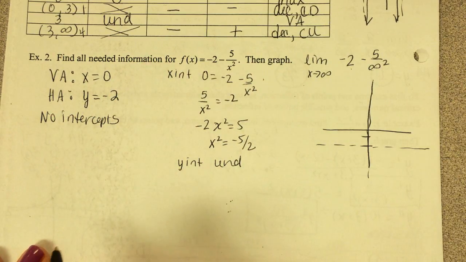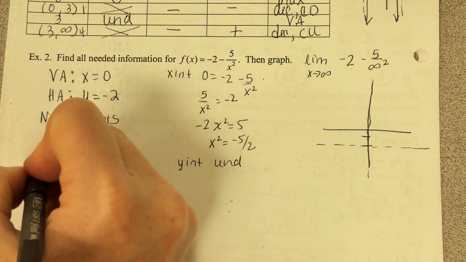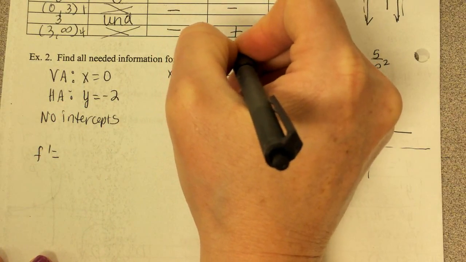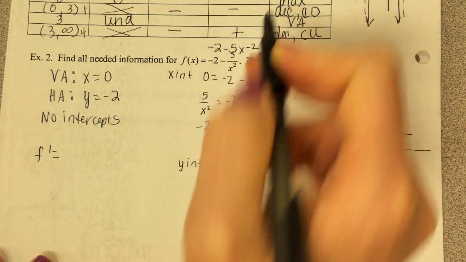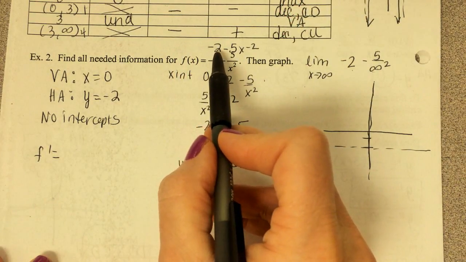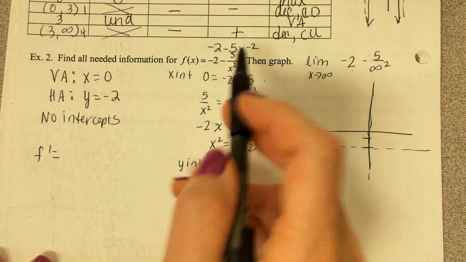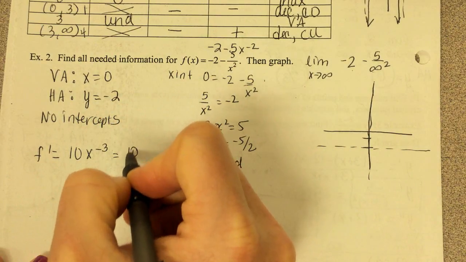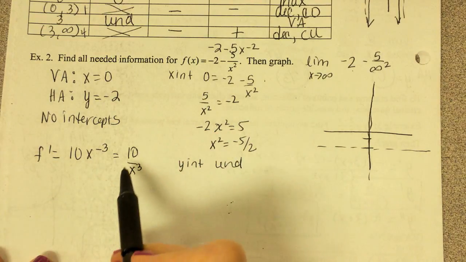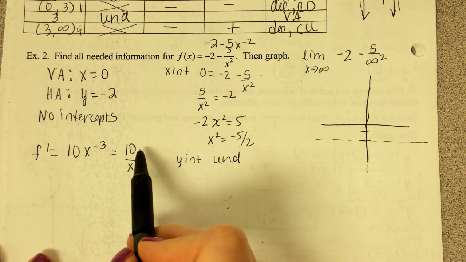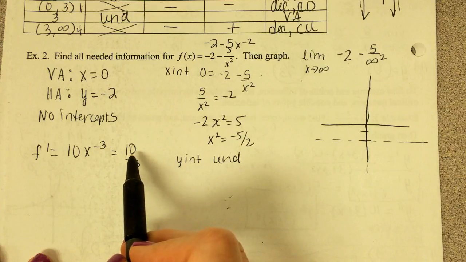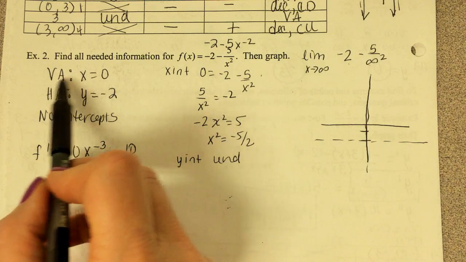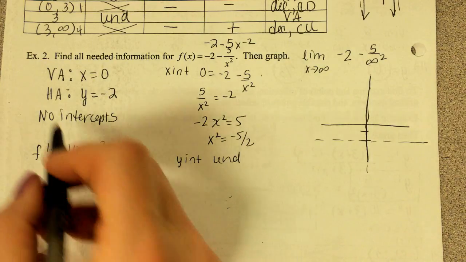All right, extrema, I'm going to have to find my first derivative. I'm going to think of this as -2 minus 5x to the -2. The derivative of a constant is 0, -5 times -2 is 10x to the -3. There's my first derivative. Critical numbers, whatever makes this equal 0. Well, this is never going to equal 0. It's undefined at 0, but it's already a vertical asymptote, so I have no critical numbers.